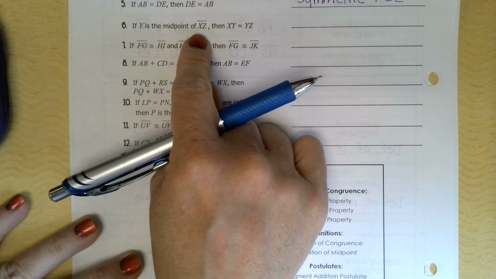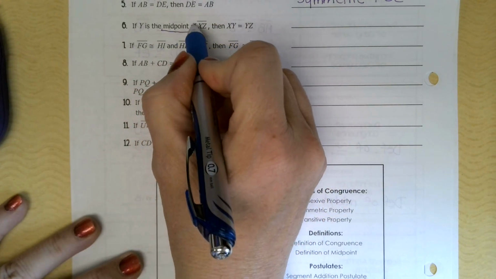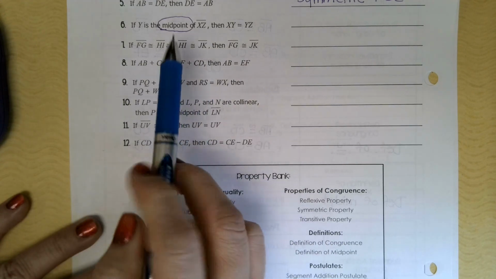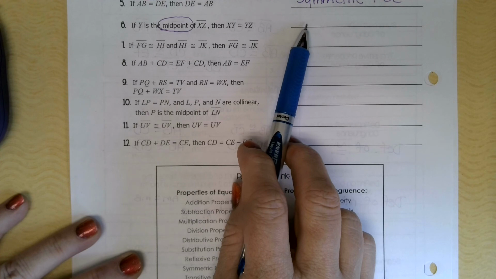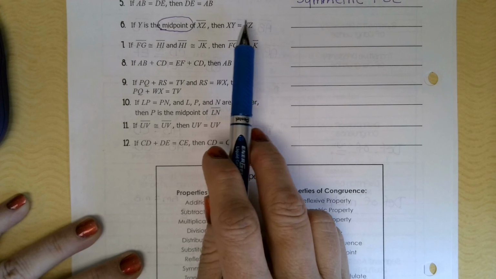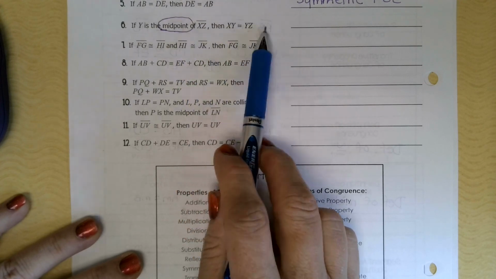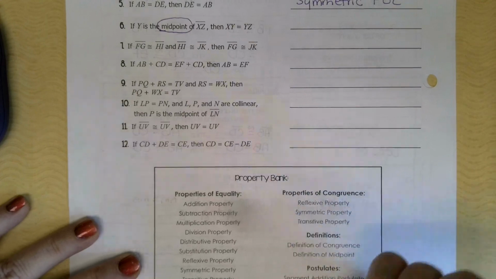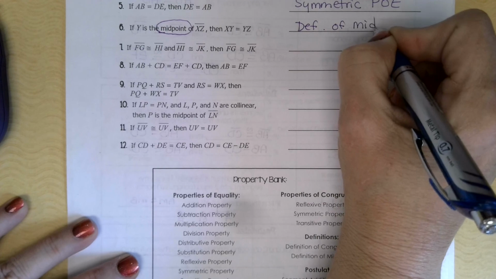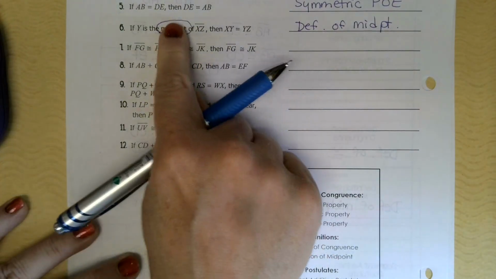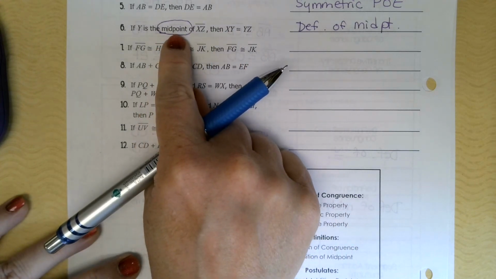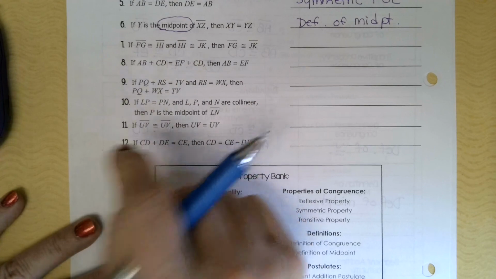Okay, if Y is the midpoint, guys, anytime we see a vocab word, that's going to be a tip or trick that I teach you when we're doing the proofs. Anytime you see a vocab word, you're going to have definition of that vocab word in your proof. So if Y is the midpoint of XZ, then these two segments are congruent because a midpoint creates two congruent segments or equal. So this is definition of midpoint. It's a new one for us, so you got to get used to seeing that. And like I said, that vocab word will be a big clue. I'm going to teach you when we get to the proofs.